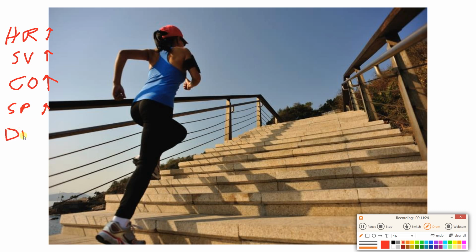Diastolic blood pressure is a little weird. It might go up a little bit. It might go down a little bit. It might stay the same. Diastolic's kind of weird. Pulse pressure, probably going to go up. Mean blood pressure, going to go up. So we're going to see whether all this happens by taking measurements before and after running up the stairs.